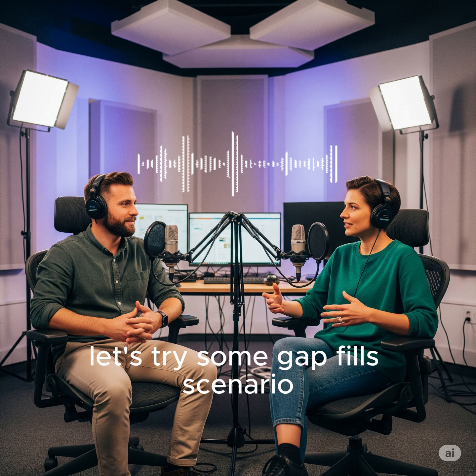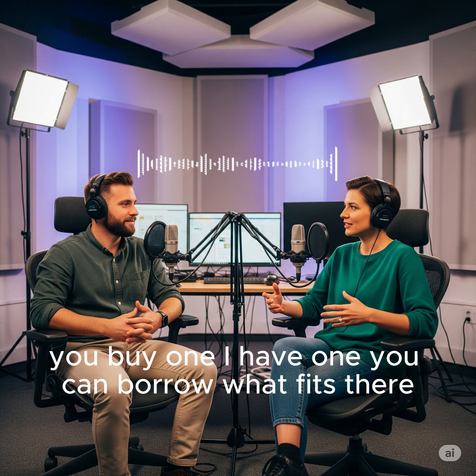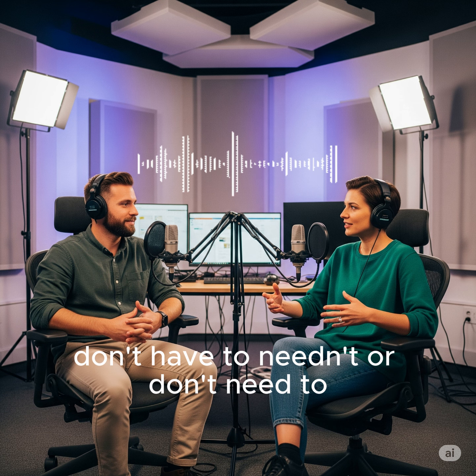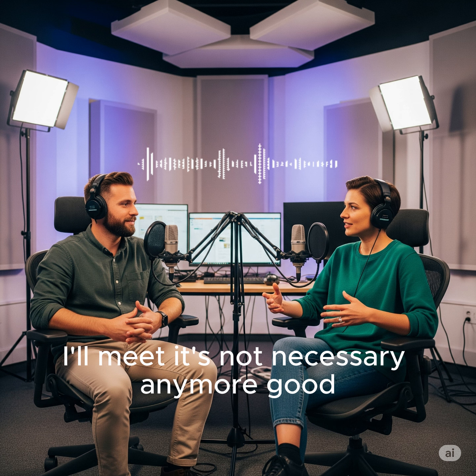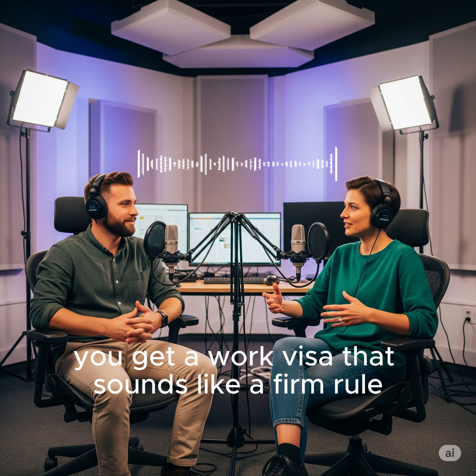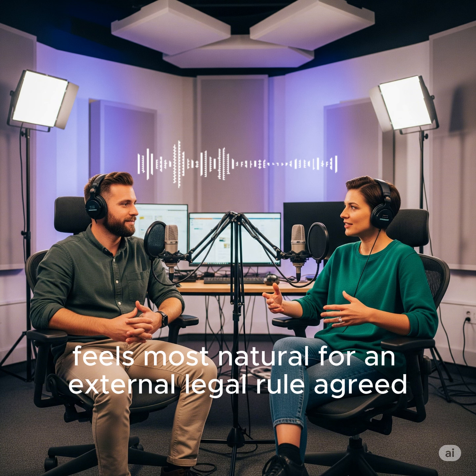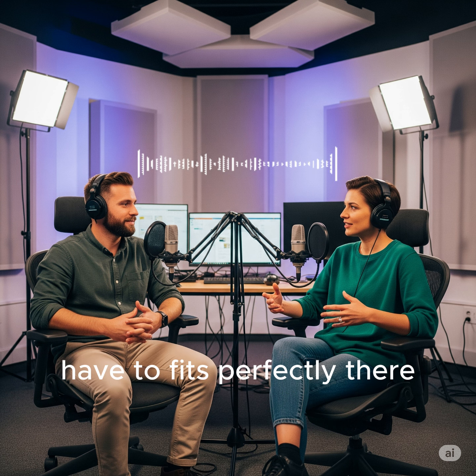Okay, let's try some gap fills. Scenario. Friend A says, I'm going to buy a map. Friend B replies, oh, you don't have to buy one, I have one you can borrow. What fits there? Don't have to, needn't, or don't need to. All mean it's not necessary anymore. Good. How about, to work legally in this country, you have to get a work visa. That sounds like a firm rule. So have to, maybe must, or need to. Have to feels most natural for an external legal rule. Agreed. Have to fits perfectly there.